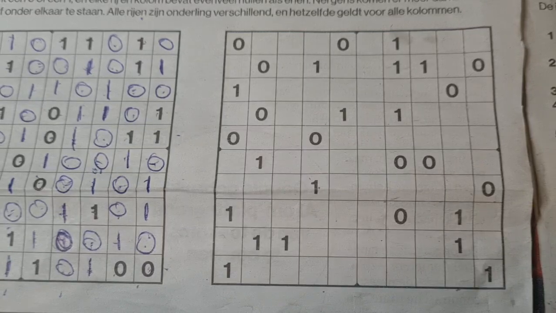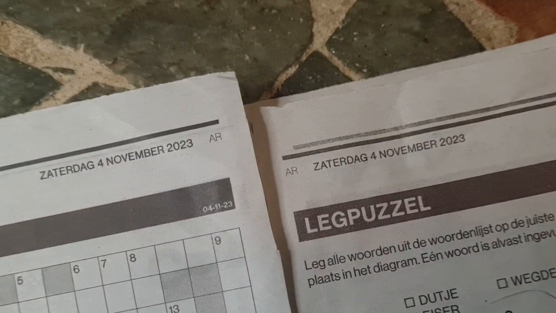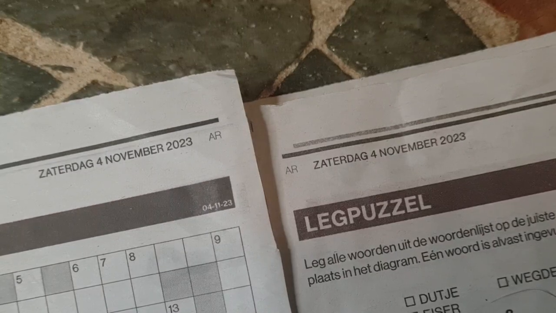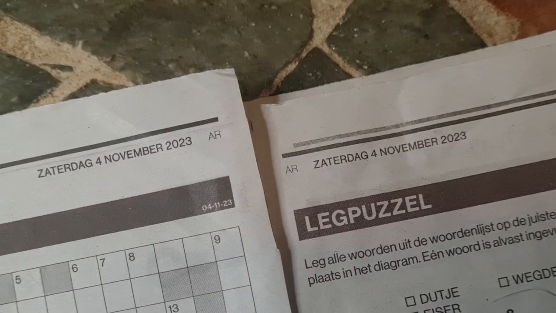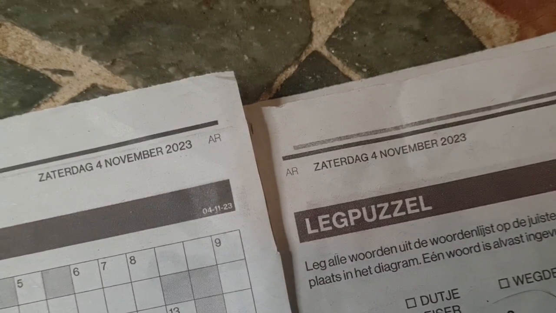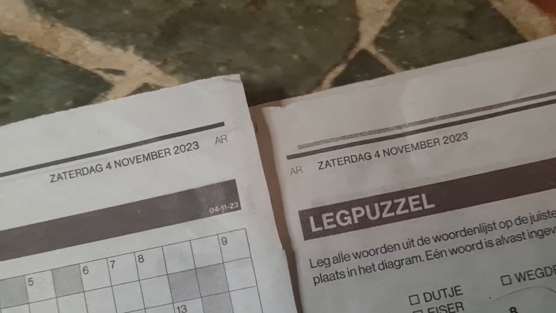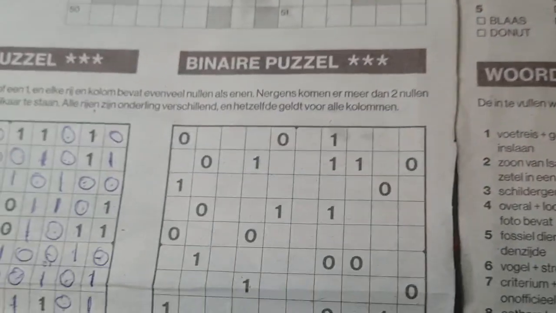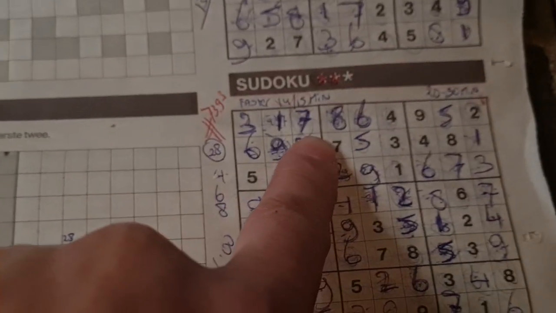The second puzzle on the puzzle page of yesterday's newspaper. Yes, yesterday, Saturday, November the 4th, 2023. Today is actually Sunday, November the 5th. I've told you in the Saturday edition, Saturday, Sunday, the weekend edition, we have no additional extra puzzles. So I've decided to solve the rest of the puzzles of the puzzle page of Saturday, and also the rest of the puzzles of the Friday edition. I've already solved one puzzle, the 2 stars Sudoku.